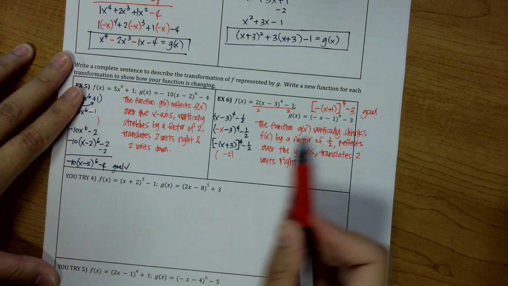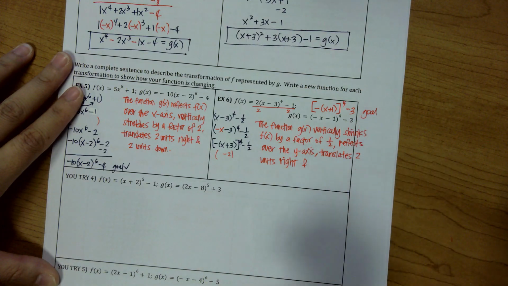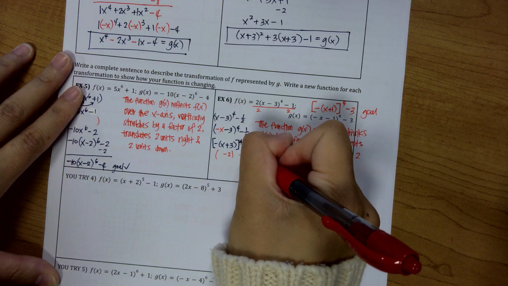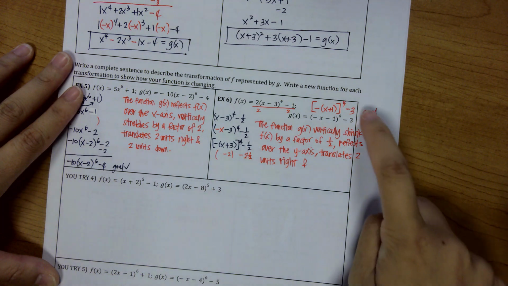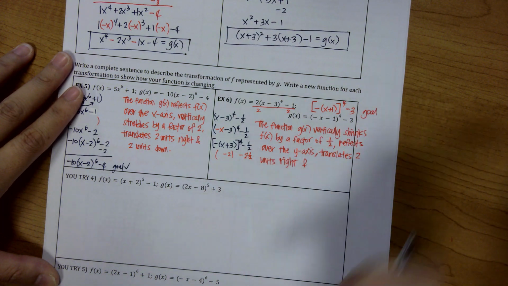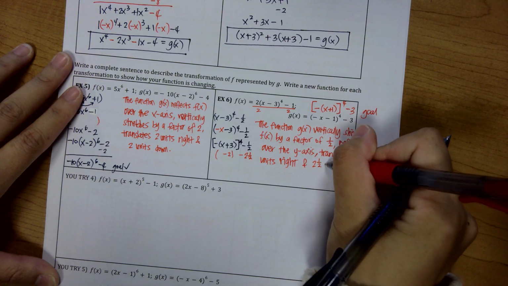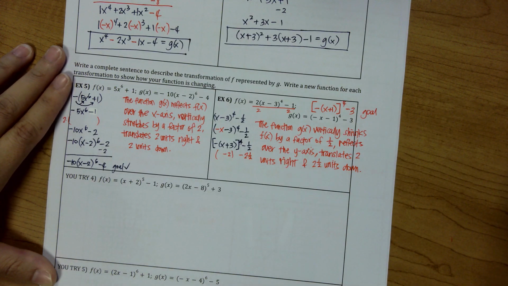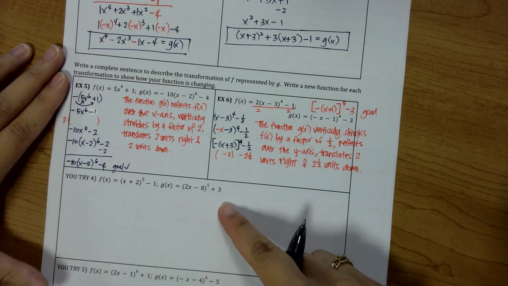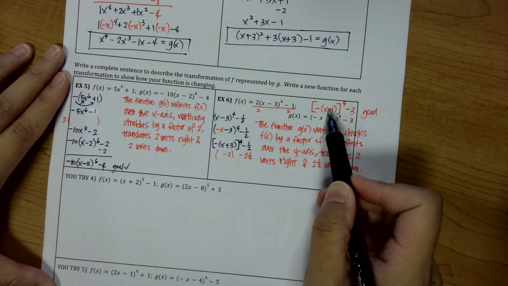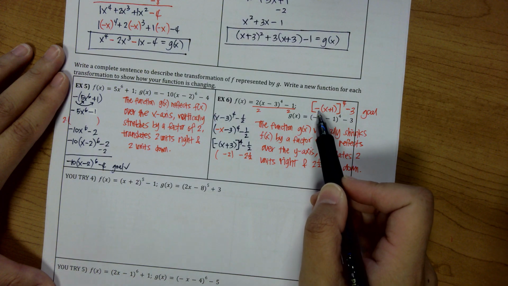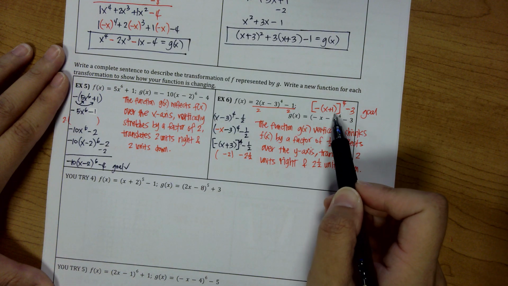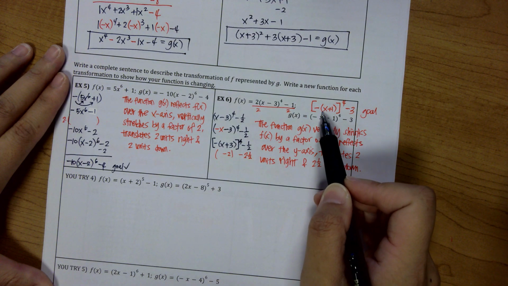And from -1/2 down to -3 is -2.5, to get to a total of -3. So it translates 2.5 units down. The important thing you need to remember for your U try 4 and U try 5 is that you need to factor out any horizontal stretch, shrink, or reflection so that your term here has only, in parentheses, x with a coefficient of 1.